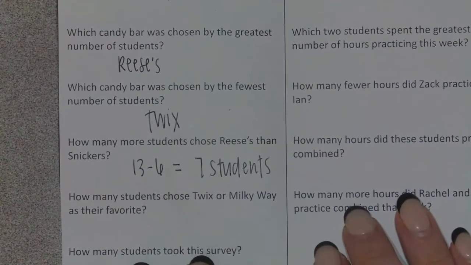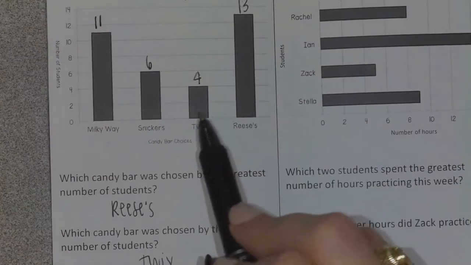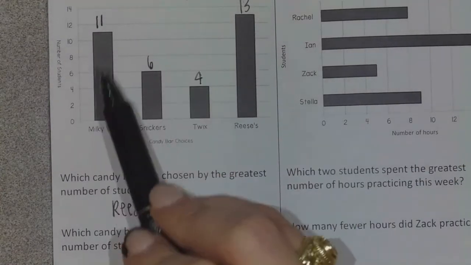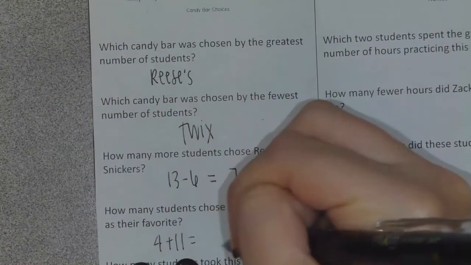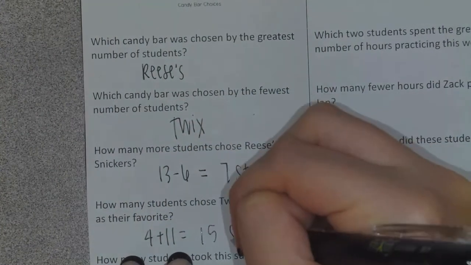The next one says, how many students chose Twix or Milky Way as their favorite? So when I look up here, Twix, there are 4. Milky Way, there are 11. So 4 plus 11 would give me 15 students.